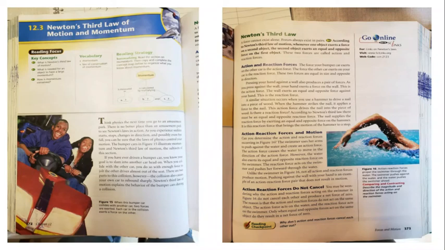The force your bumper car exerts on the other car is an action force. The force the other car exerts on your car is the reaction force. These two forces are equal in size and opposite in direction. Pressing your hand against a wall also produces a pair of forces. As you press against the wall, your hand exerts a force on the wall. This is the action force. The wall exerts an equal and opposite force against your hand. This is a reaction force.